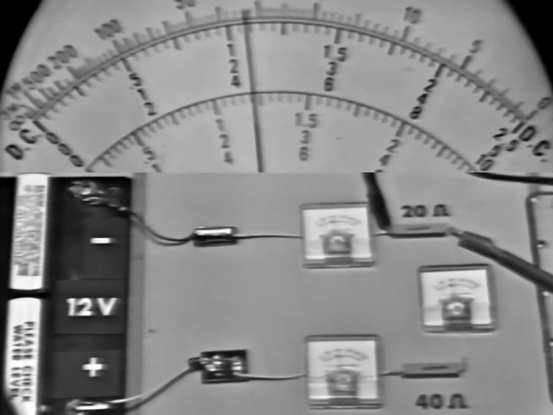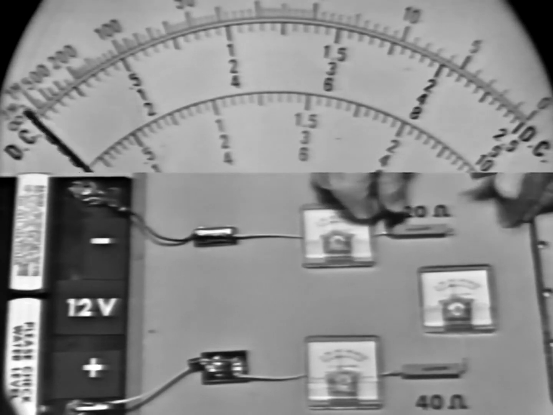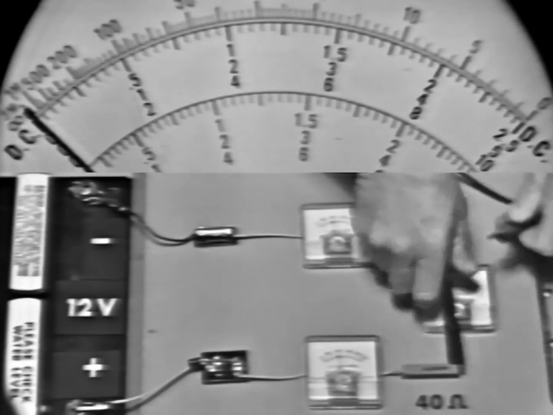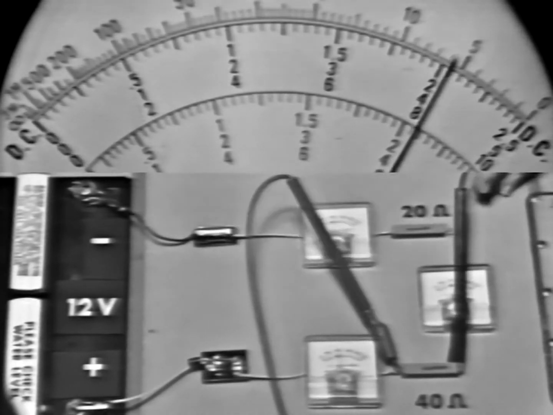Okay, you see that we get a much more accurate reading. Now, on the 10-volt range, we use the bottom numbers of the DC scale. You see that we get a reading of about 4.3 volts across this resistor. Okay, let's go down and measure the voltage here. Okay, here we get about, let's call it 8.2, the bottom numbers on the DC scale.